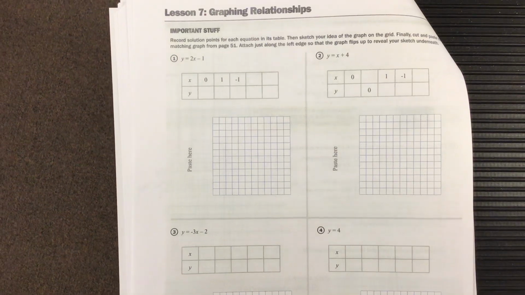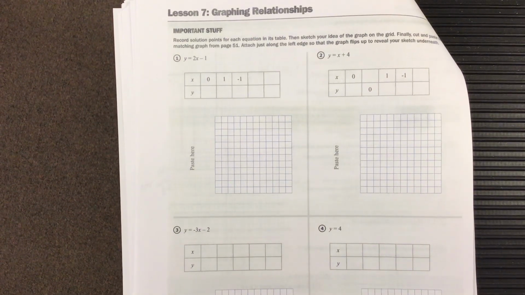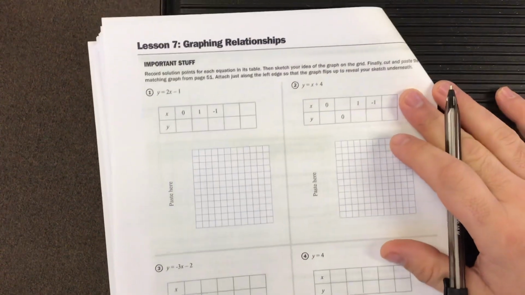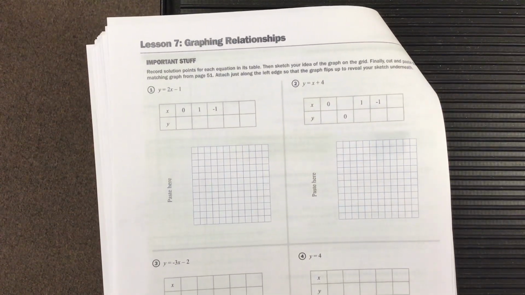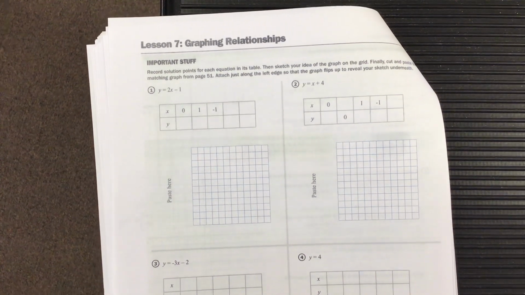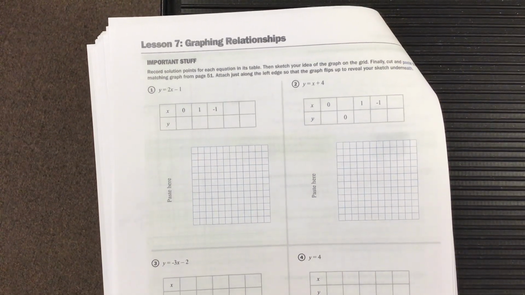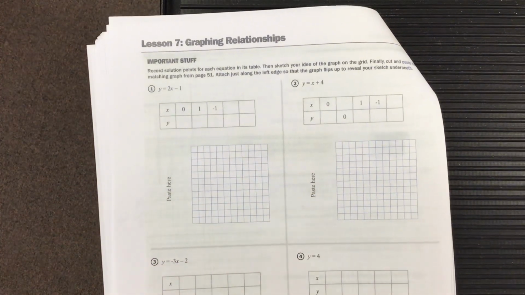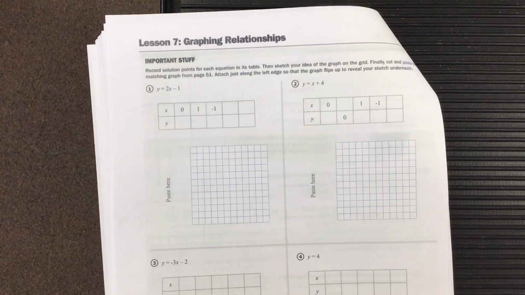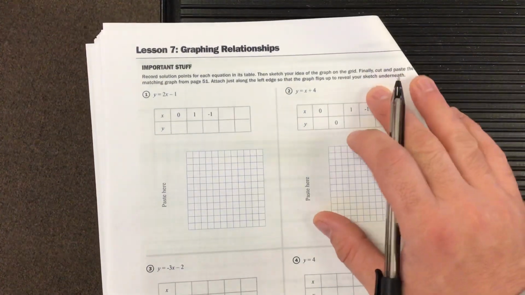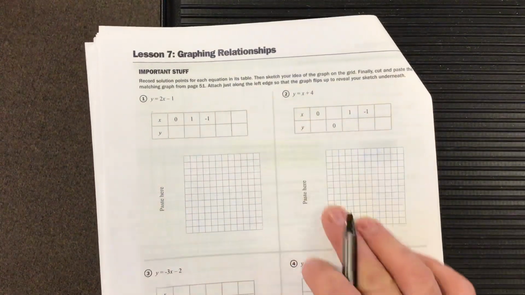So page 32, again, last section here of Unit 6. Directions say record solution points for each equation. Then sketch the graph in the grid. It does say cut and paste, matching graph from page 51.